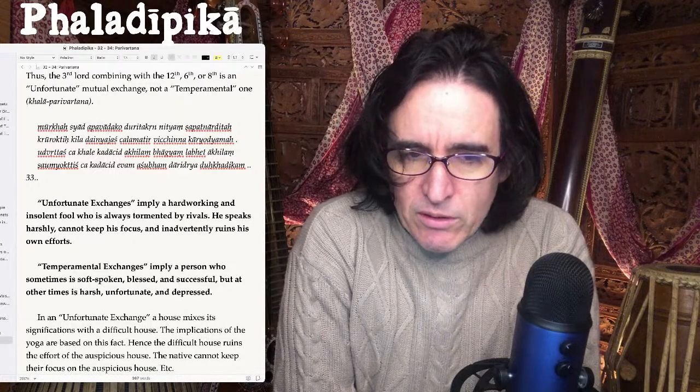So reading these words now, Murkha Syat. Here's how he describes unfortunate exchange. Murkha Syat apavadako durikritin. So Murkha means he's a fool. Apavadaka means he's insolent or insulting or antagonistic. And duritakrit means they work hard, but not fruitfully. And then sapatnarita means always tormented by rivals. It can also mean a bad marriage, but the partners are always troubling them.